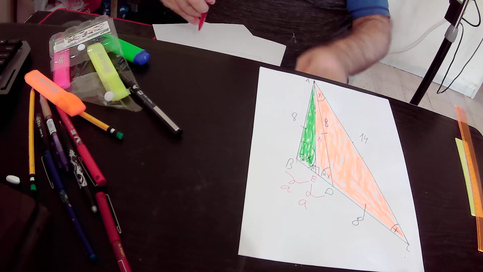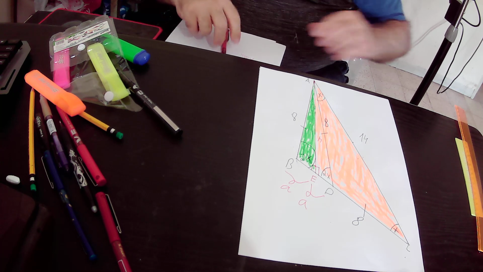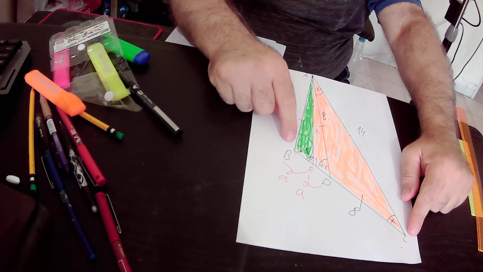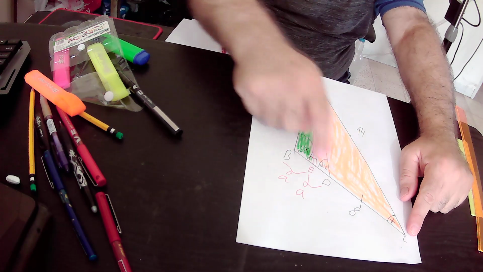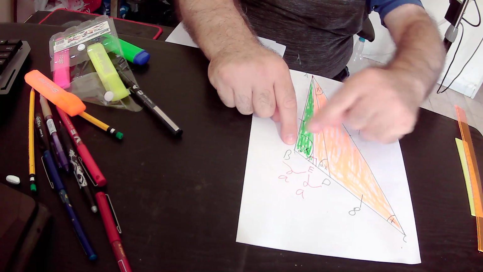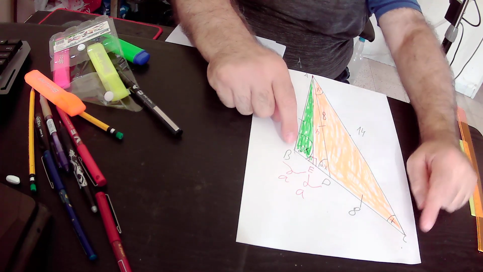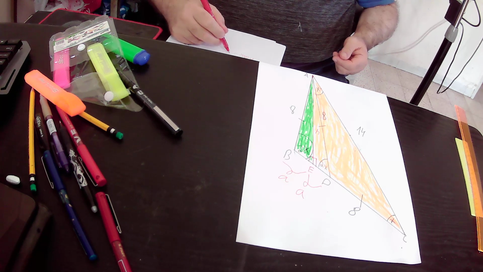But what is the value of BC? The value of BC, side BC of triangle ABC, equals a plus 8, or BC equals 2a plus 8.